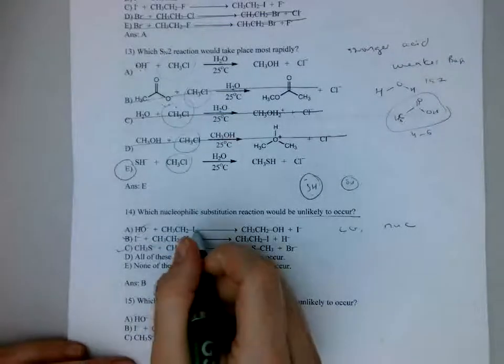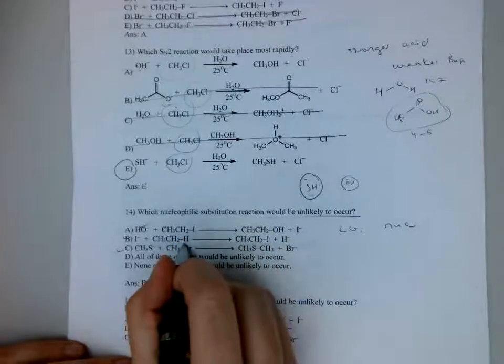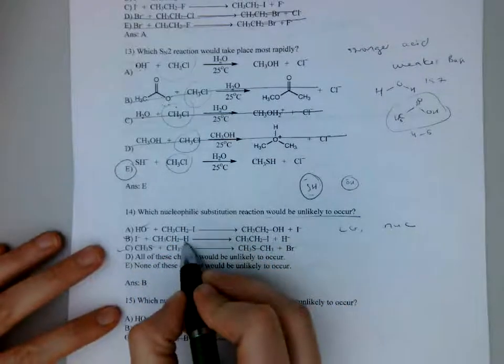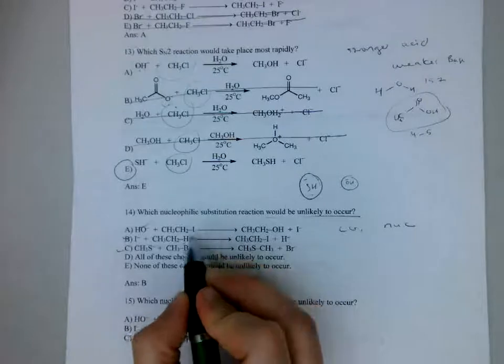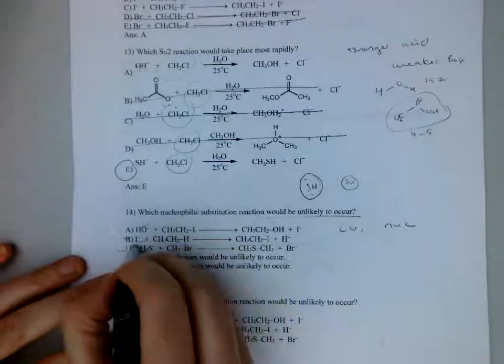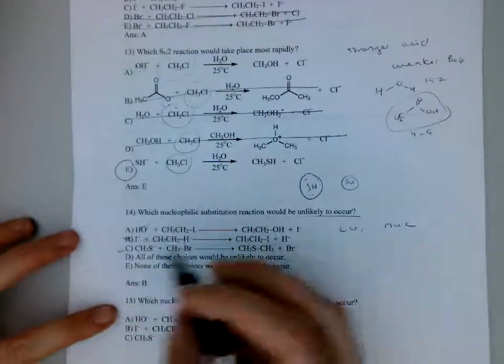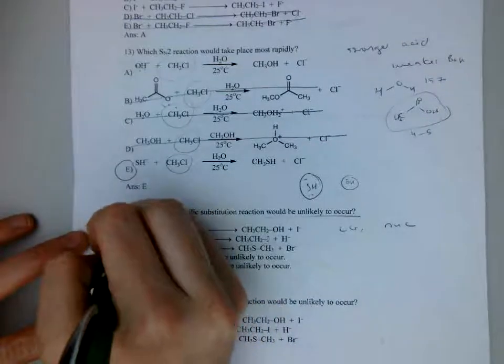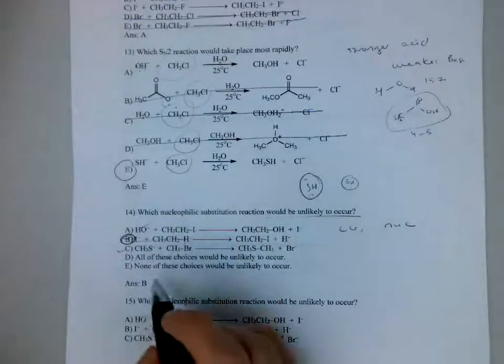For leaving groups, I is a good one. Hydrogen is not a good leaving group. H minus is not stable the same way I minus is. So I don't think this would be likely to occur. Oh wait, we're looking for which one would be unlikely to occur. So this is probably a good answer possibility.